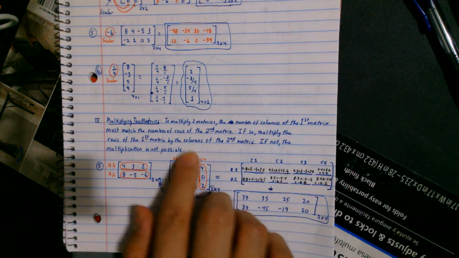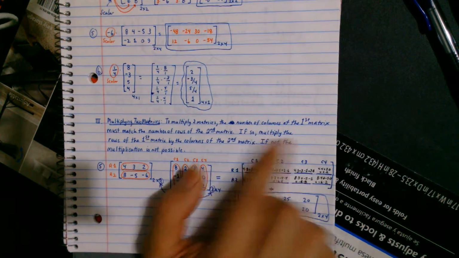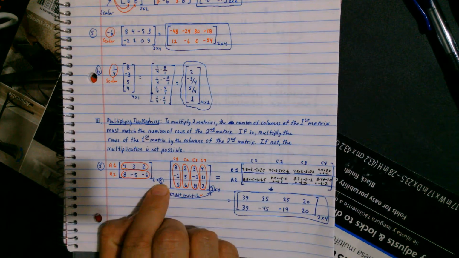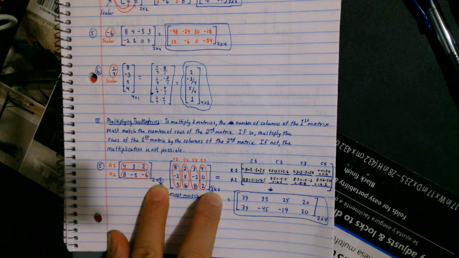So now multiplying matrices. To multiply two matrices, the number of columns of the first matrix has to match the number of rows of the second. So in other words, the second number here has to match the first number over here. If those two numbers match, the interior two numbers, you can actually multiply. If they don't, then you cannot.